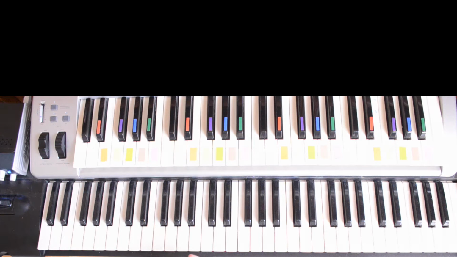Let's take a look at the key of C. So, if you remember from last week's episode, the 5th chord in the key of C is G major. 1, 2, 3, 4, 5, G major. So G is our dominant chord, or our 5 chord.